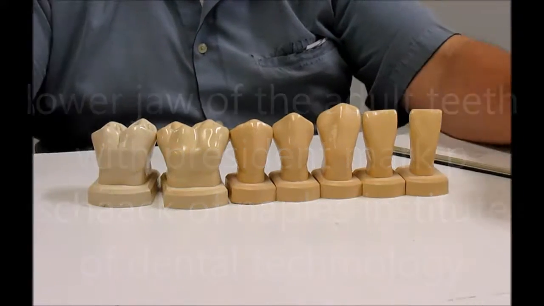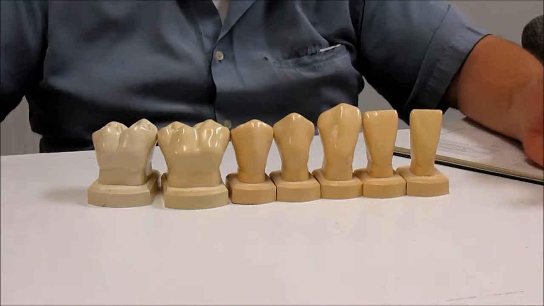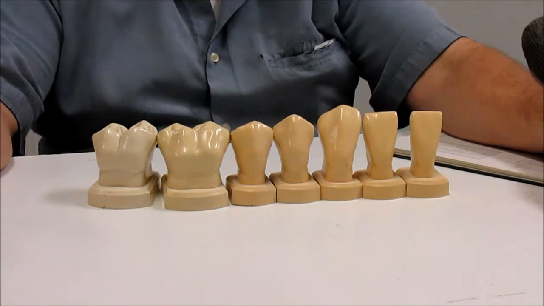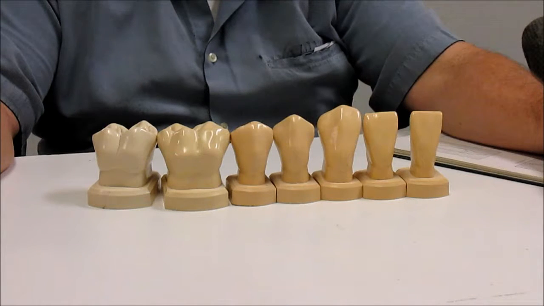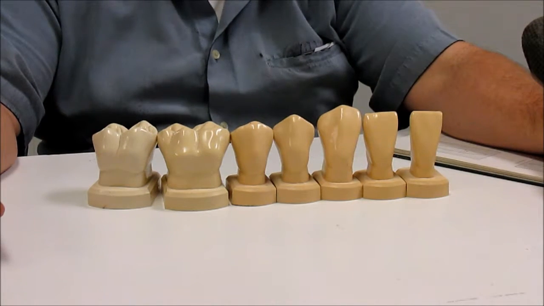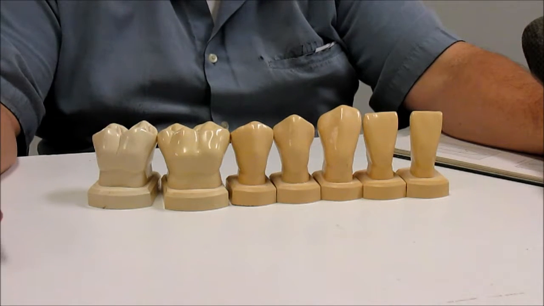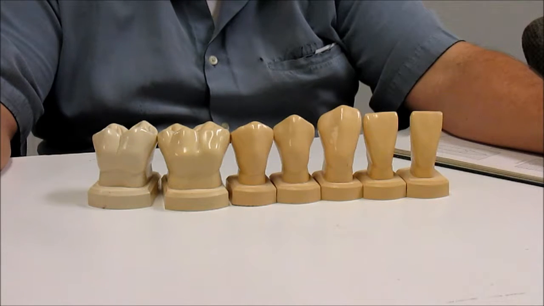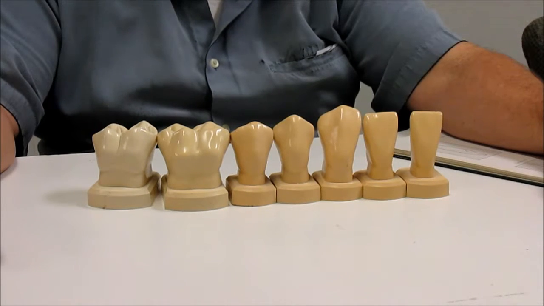Hello class. Today we're going to study the lower teeth, the teeth of the lower arch. As stated earlier, of the 32 adult teeth, we have 4 arches. The mouth is divided into 4 segments. If you know half the mouth, you know the whole mouth. So today we're going to study the teeth of the lower arch, the right side.